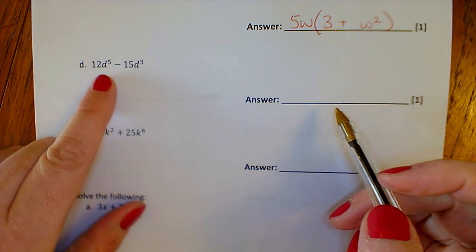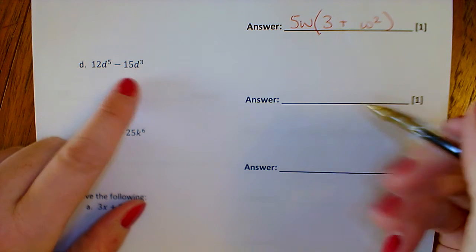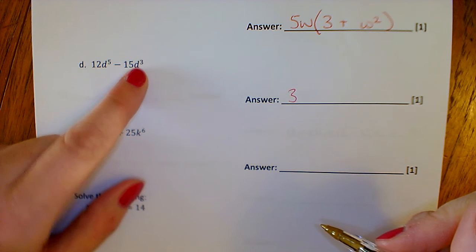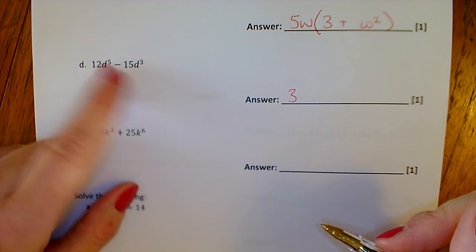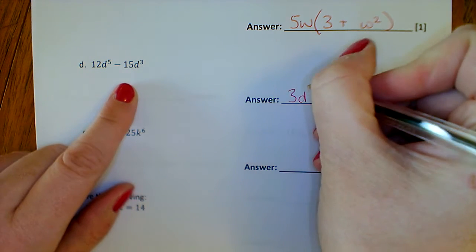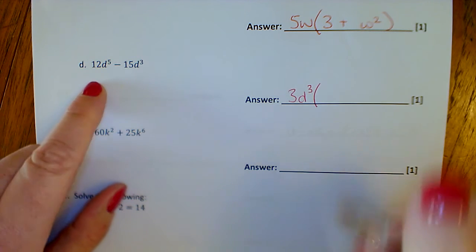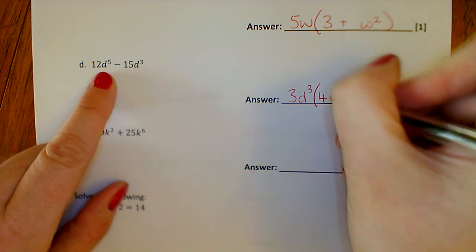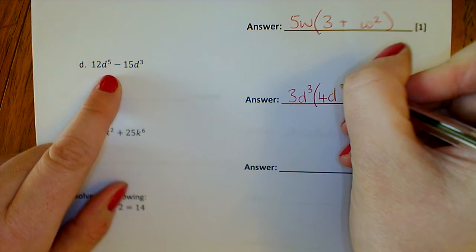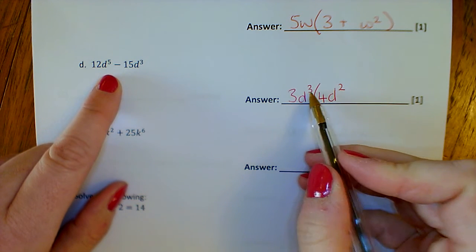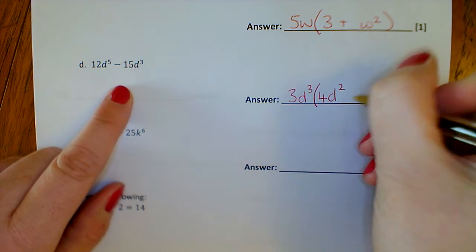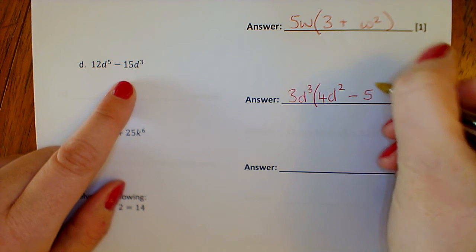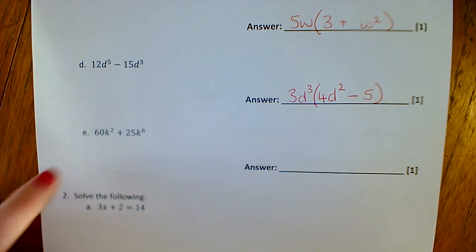Then, we need the number that will go into both 12 and 15, so that's going to be 3. And take the smallest power of your letters, so we've got d to the power 5 here and d cubed, so we can take out d cubed. So we're going to need to multiply 3 by 4 to get 12, and we'd have to multiply d cubed by d squared. Remember, you'd add those indices to get power of 5. And then we'd have to multiply 3d cubed by 5 to get 15d cubed.